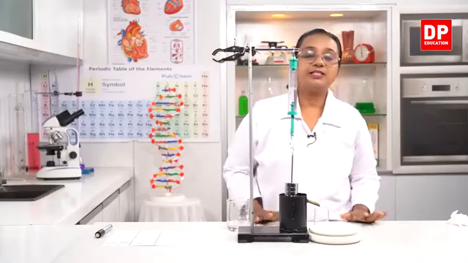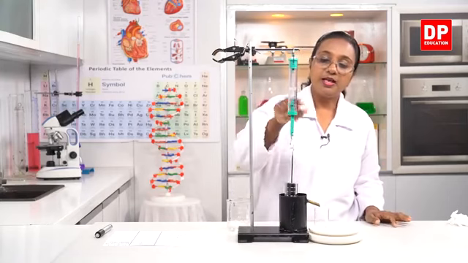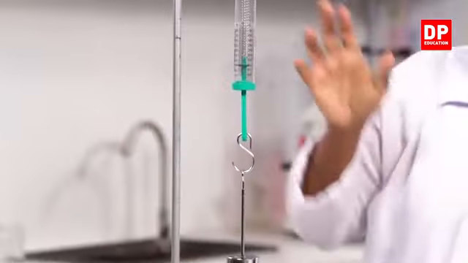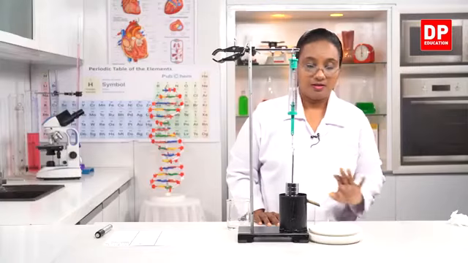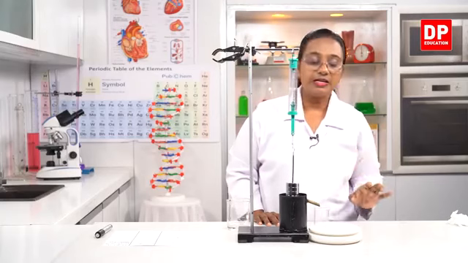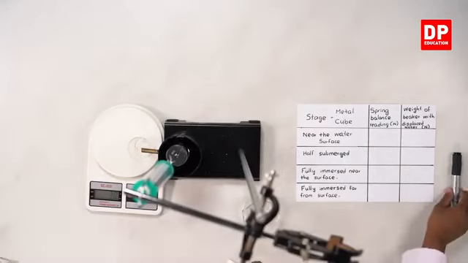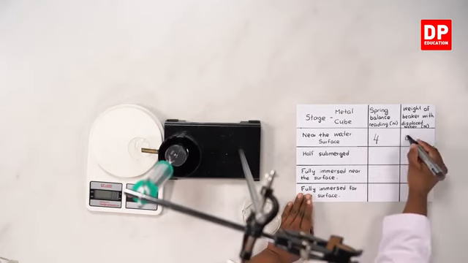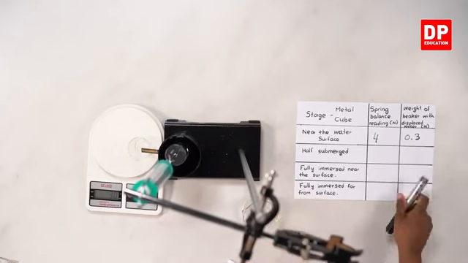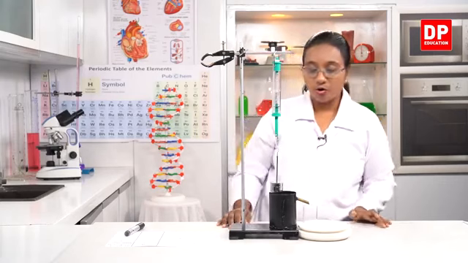So students, now this is the first stage. The object is near the surface of water. Can you all see the Newton balance reading? It's 4 Newtons. And also you all can see the beaker, there's no water displaced. The beaker alone, the weight is 30 grams. So it's 0.3 Newtons. That is what I have to fill in here. This is 4 Newton and that is 0.3 Newton. Okay, students. So now I have to half submerge it in water.